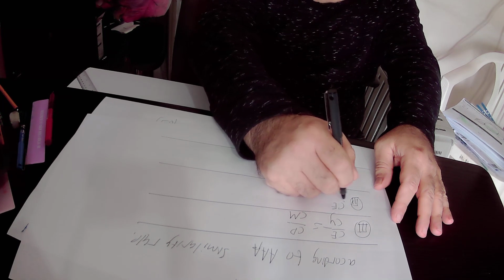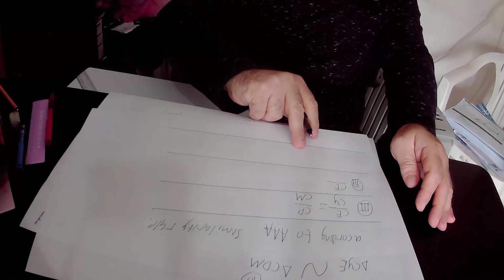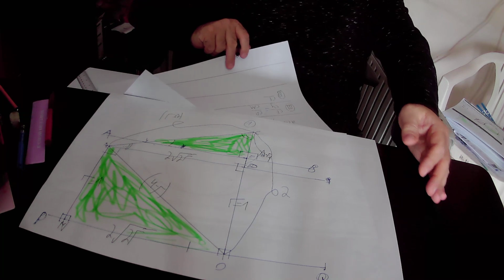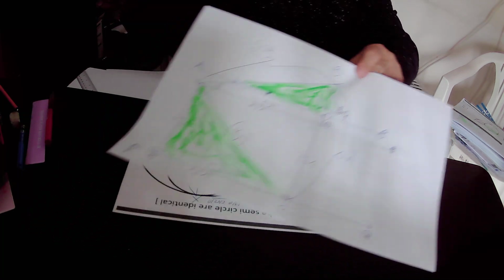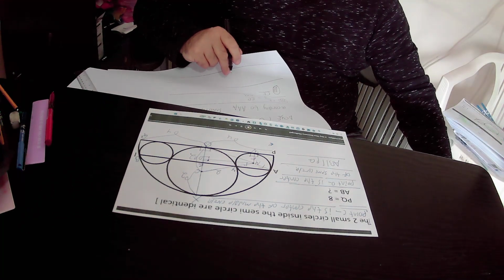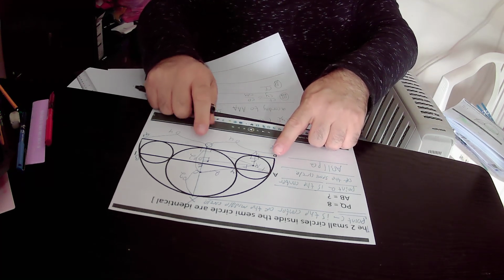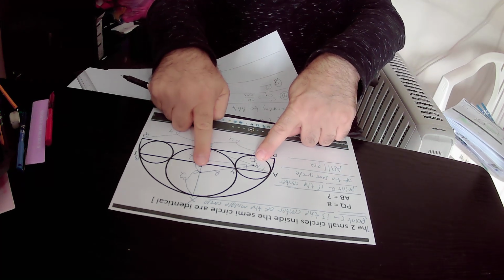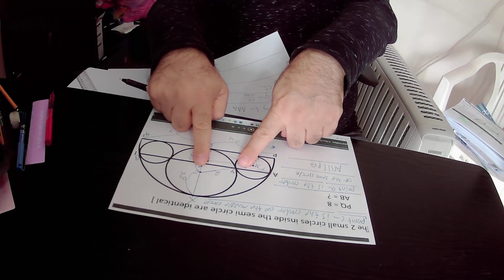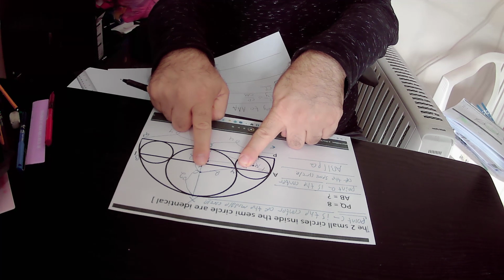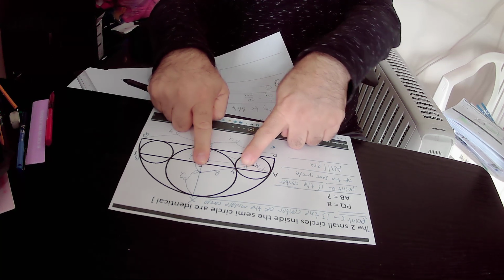So CE over CY. What is the value of CY? You can see in the original drawing that CY is the radius of the middle circle, that is to say it equals 2 units.